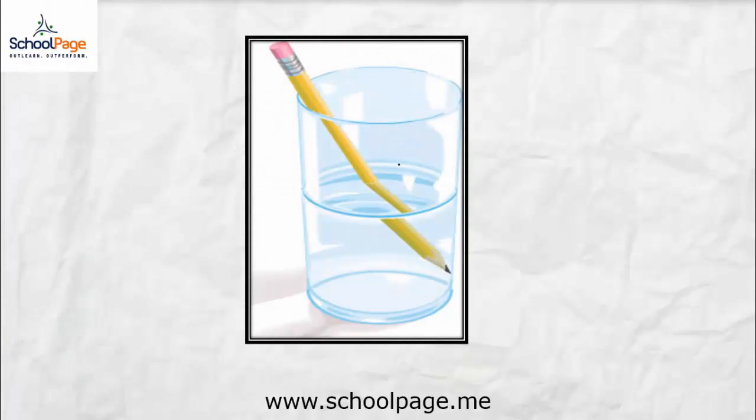Take a look at this pencil immersed in water. You may observe that the pencil appears bent. So what do you think? Is the pencil really bent? Let us look at some of the other examples.